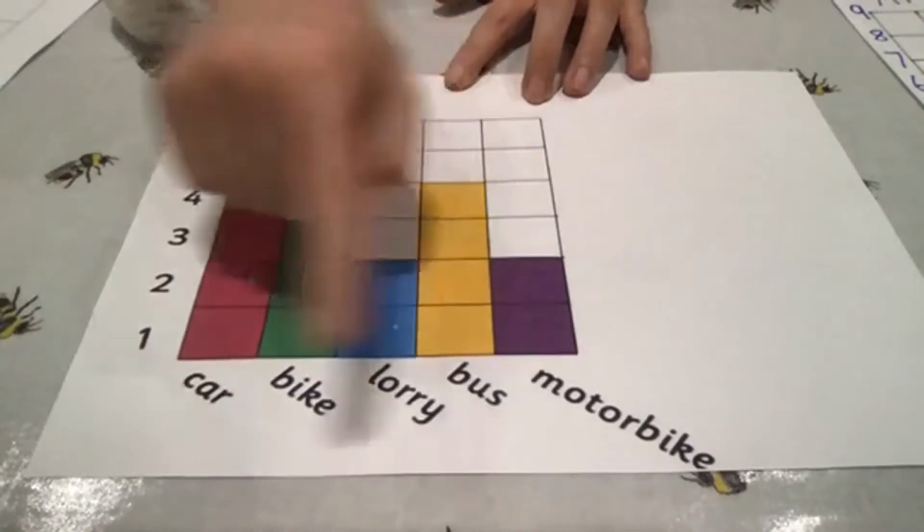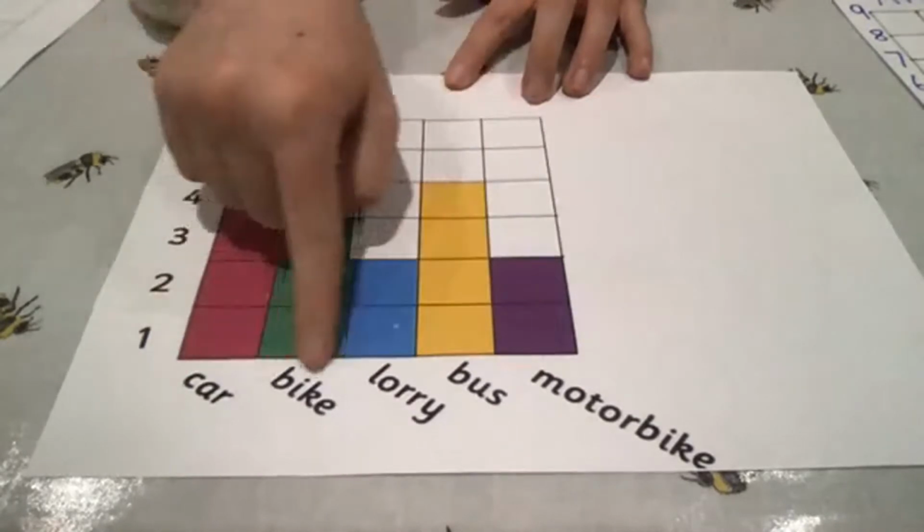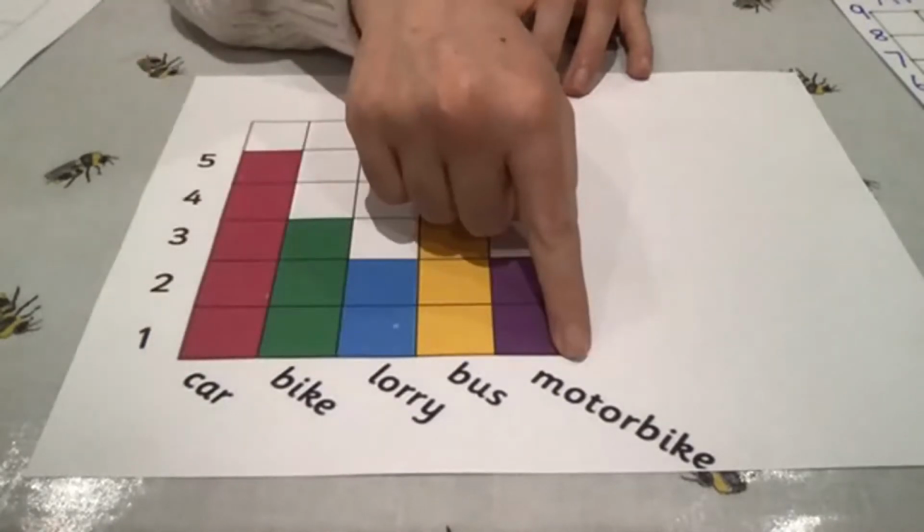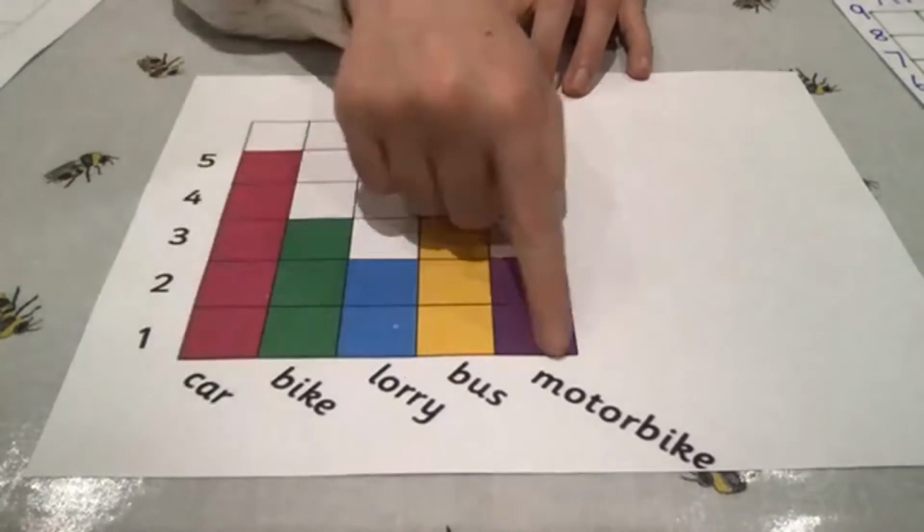Now the axis down here, so this is called an axis, is called the x-axis. It is horizontal, okay?